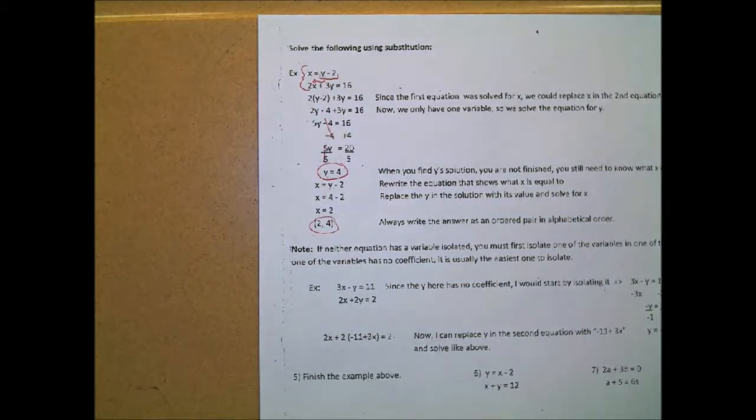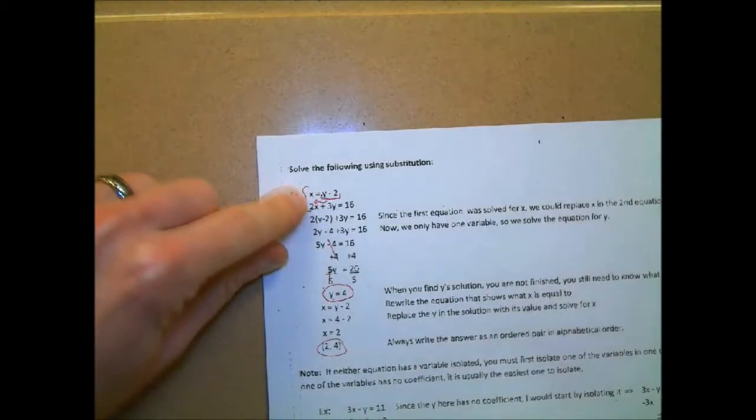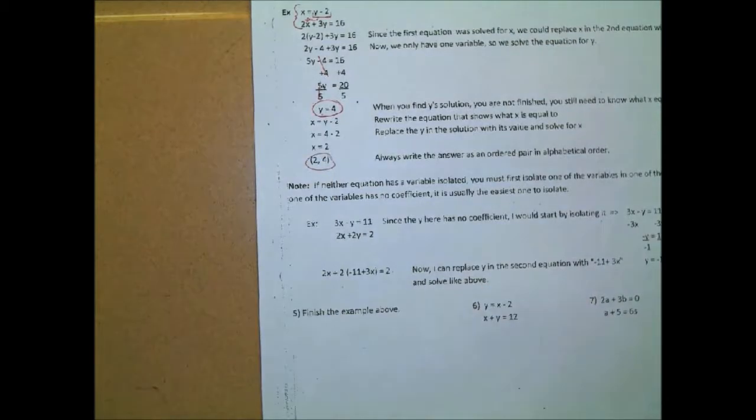That's the solution. So in other words, if you graphed these, if you solve them for y and graph them in your graphing calculator, or if you graph them on a piece of paper, you would get the intersection point to be 2, 4. That's our answer.